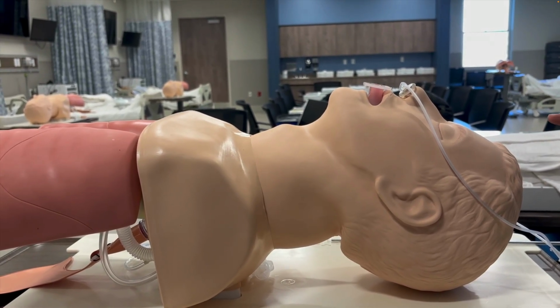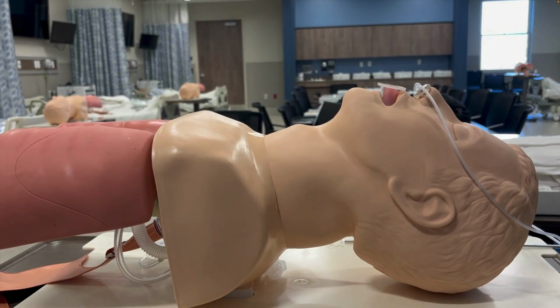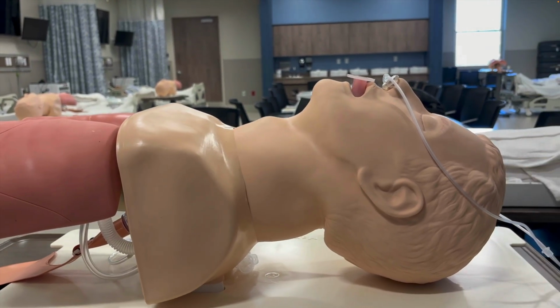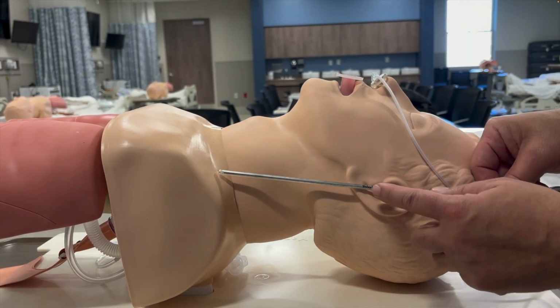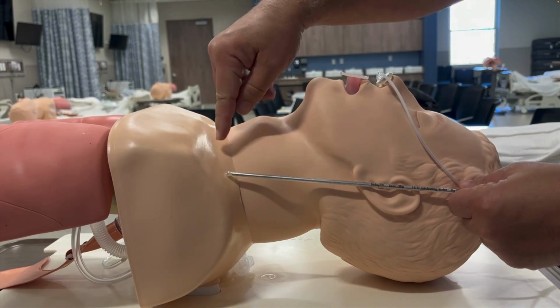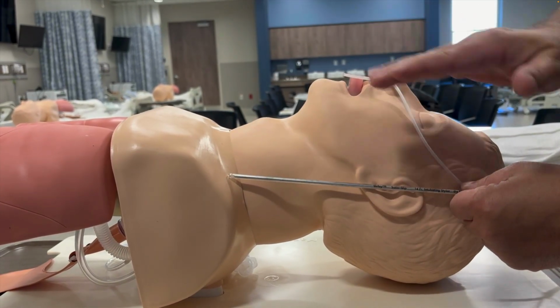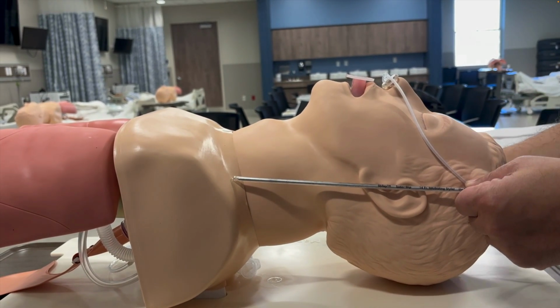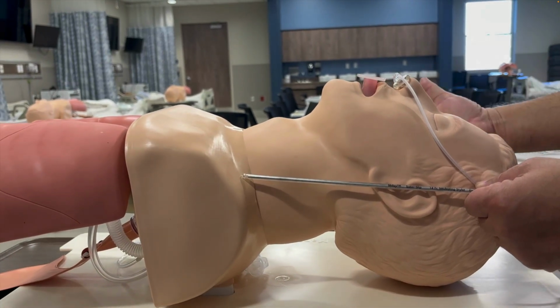One of the important components is correct positioning of the patient, especially to align all the axes of the airway in almost a straight line. If you'll notice here the ear to sternal notch, here is the ear and the sternal notch is here, we want to get those parallel to the ceiling. And so the head needs to be ramped up in order to do that.